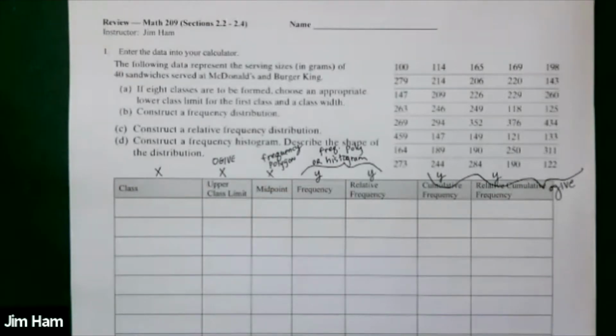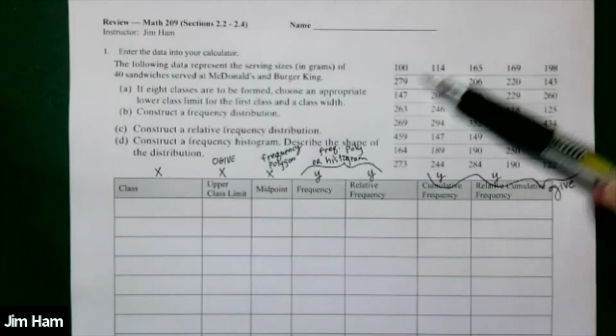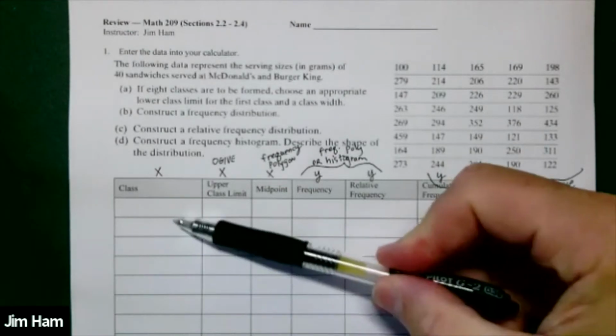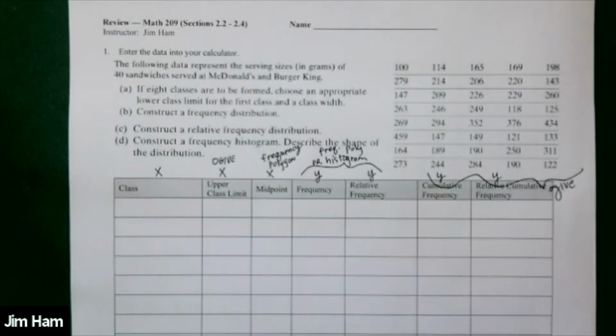All right. We're going to take this data. This data here represents the serving size of several sandwiches at McDonald's and Burger King's. So you can see as you look through the data here that they're all 3-digit numbers. So one of the things you want to do for a data set is to identify the smallest data value and the largest data value, because those two numbers are going to help you establish all of these classes down here.